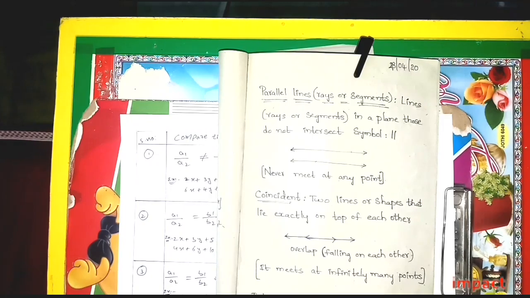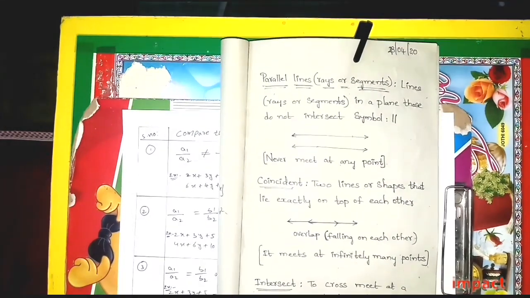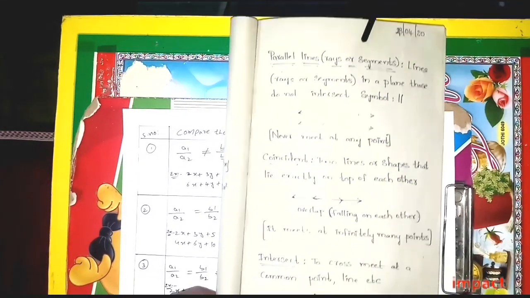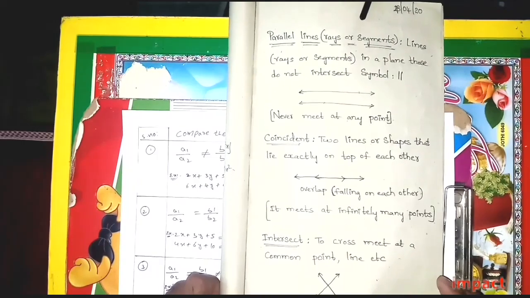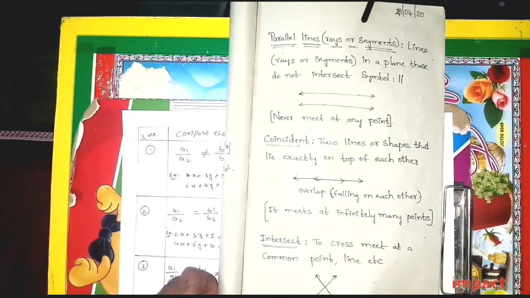Before starting 3.1, some of the students have suggested that I start the chapter from 3.1. So before going to that, we should know some of the definitions. First, parallel lines, then coincident lines, intersecting lines. Okay, now we will go for the parallel lines.